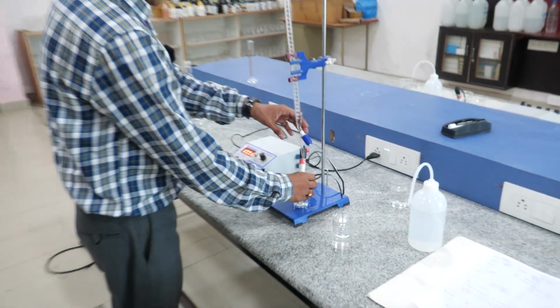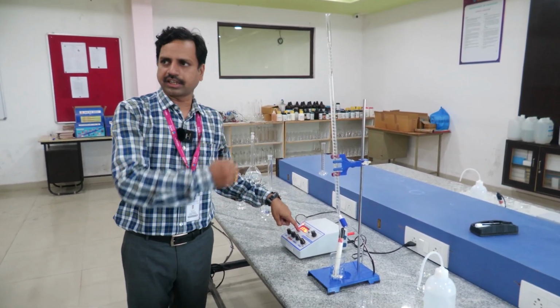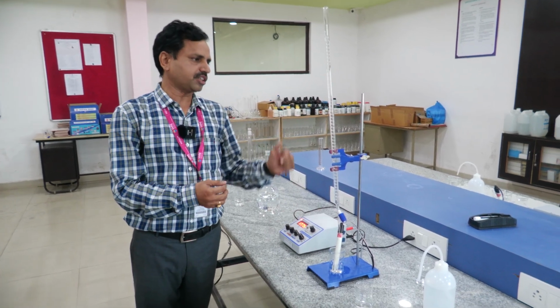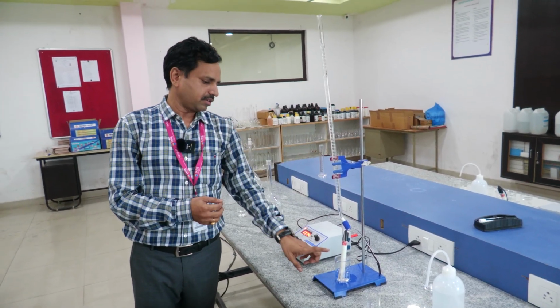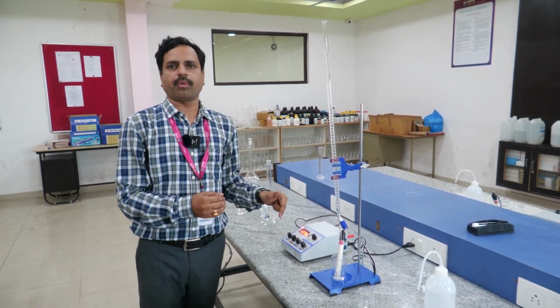Slowly, if we add 1 ml, 2 ml, 3 ml, the conductivity of this will decrease because we are adding the base. This is an acid, so it will neutralize at one point.